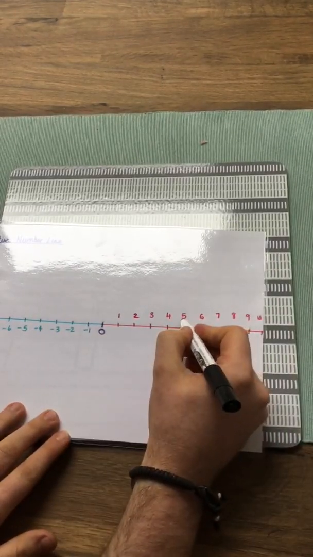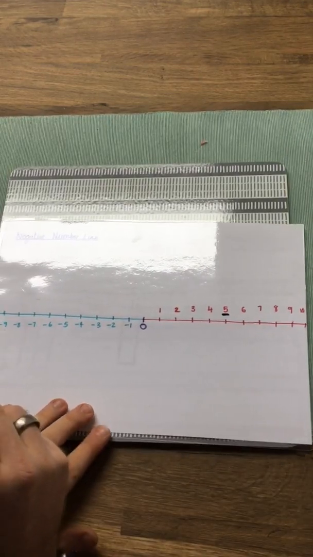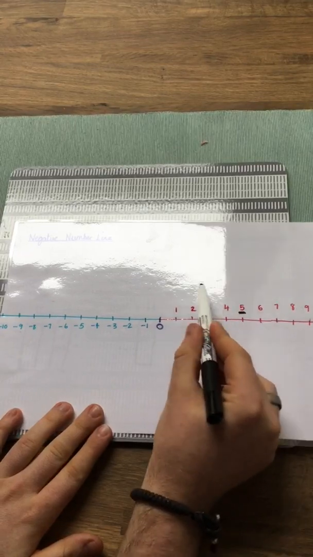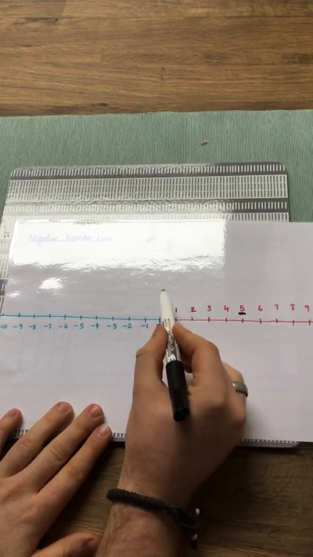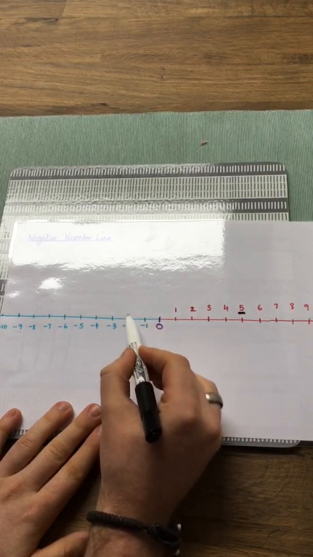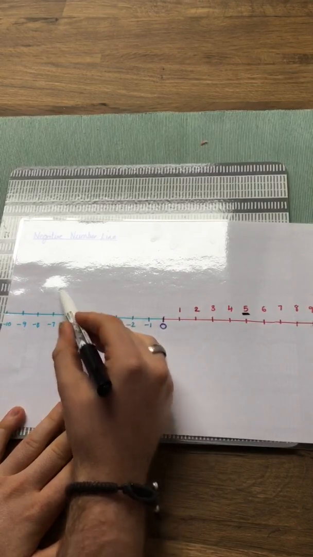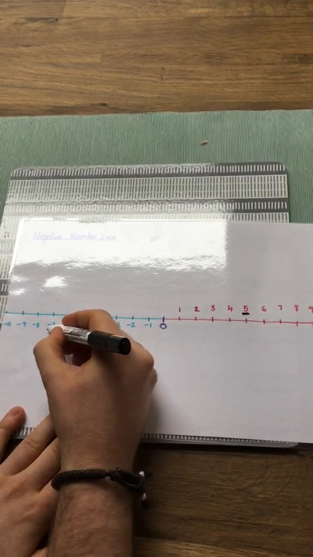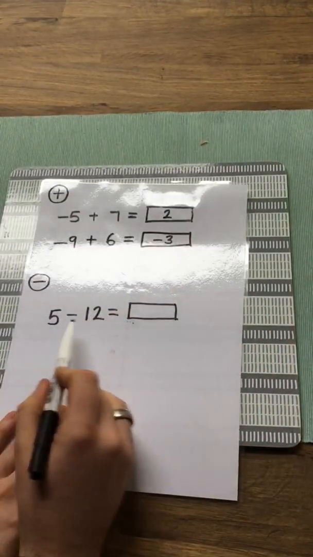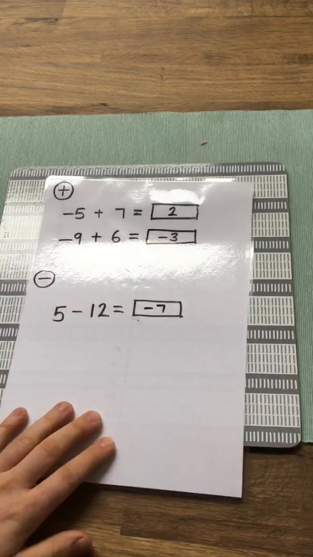So this time, starting at 5, and we're going to subtract 12. So 1, 2, 3, 4, 5. Let's not forget our 0. 6, 7, 8, 9, 10, 11, 12. And I end up at negative 7. So therefore, 5 subtract 12 equals negative 7.